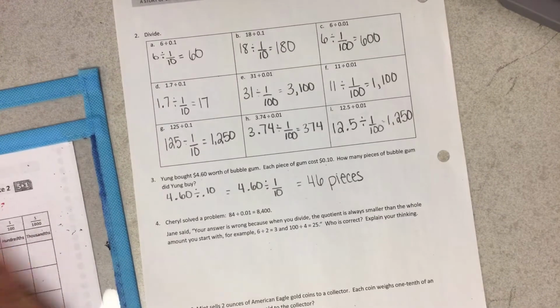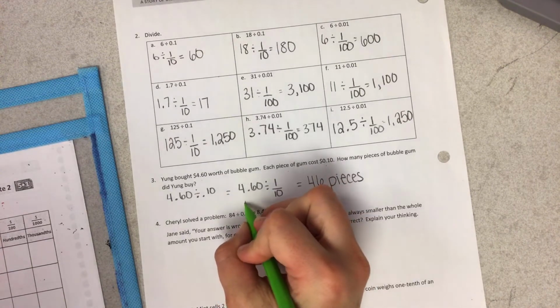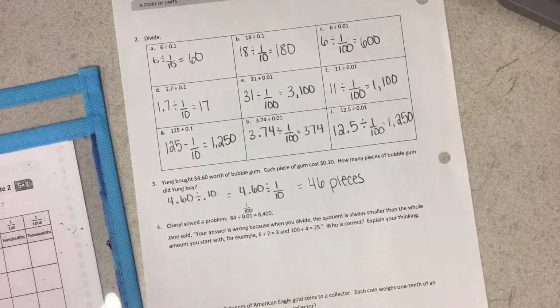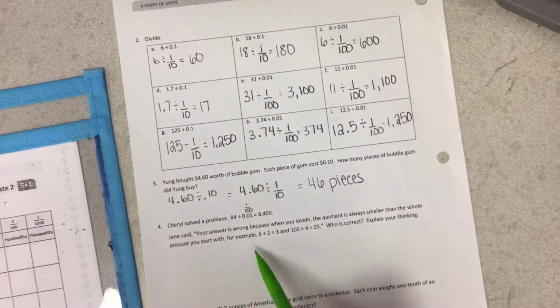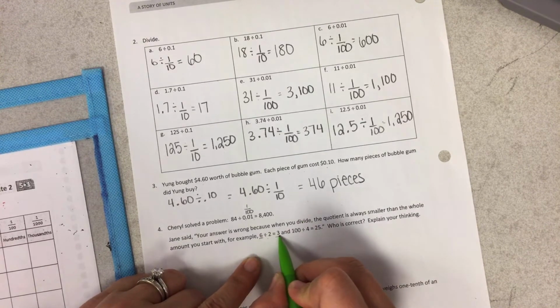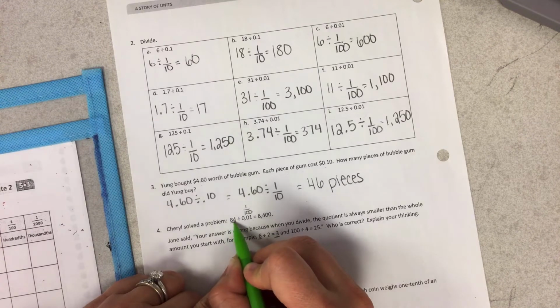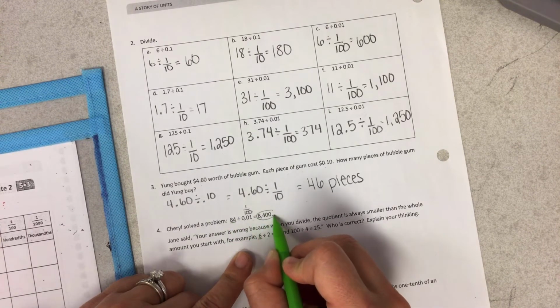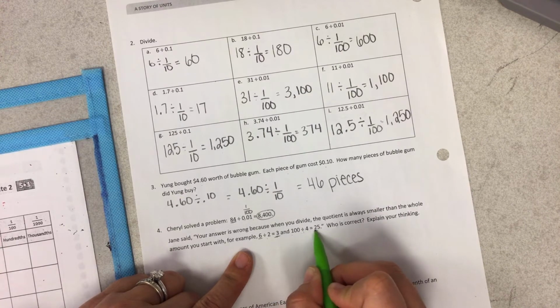Okay. Moving on, it says Cheryl solved the problem of 84 divided by 1/100. So I'm going to put 1/100. And she said it's 8,400. Jane said your answer is wrong because when you divide, the quotient is always smaller than the whole amount you start with. For example, when you do 6 divided by 2, you always get 3. So what she's saying is that your number should never be big. It should always be smaller. So she's saying you started with 84. Your answer should be smaller. Because then she also said if I have 100 and I divide it into 4, you get 25.